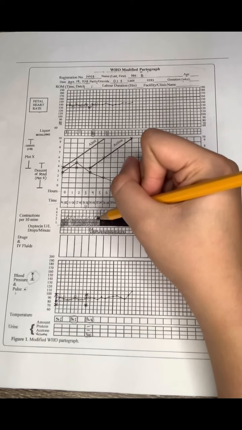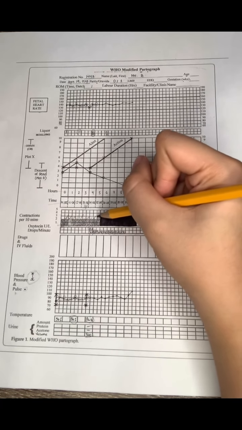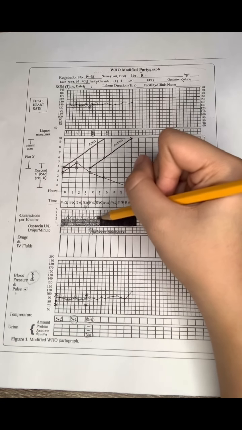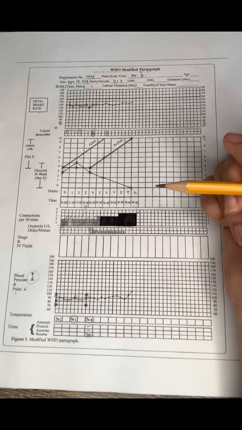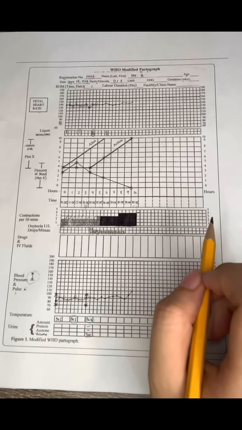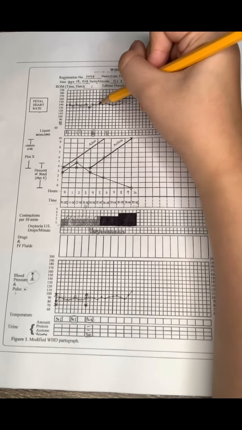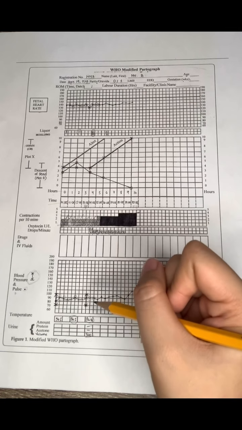So, nag-increase siya 3 contractions. So, stripe lines gihapon. Then infusion rate increased to 30. Then FHR is 140, still 140. And the pulse is still 90 per minute.